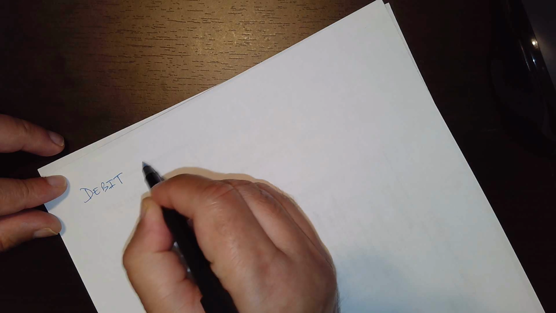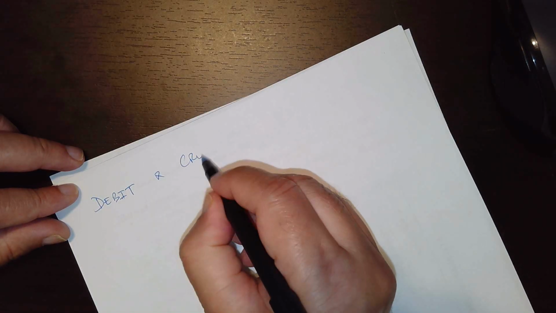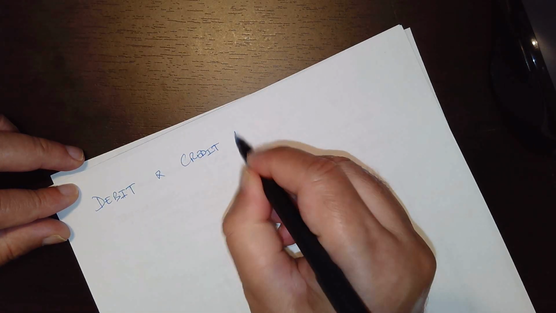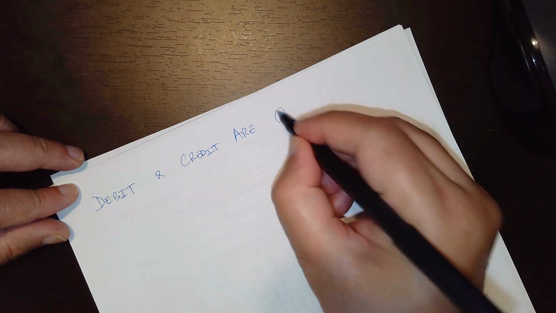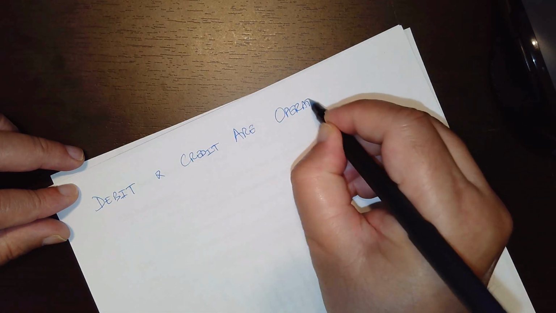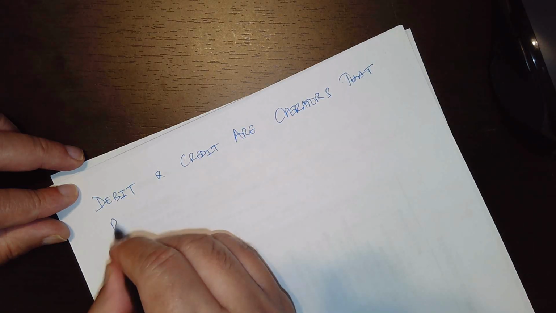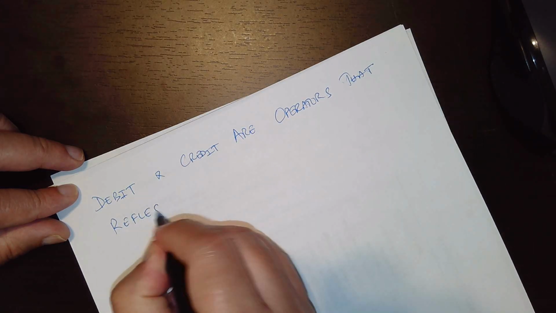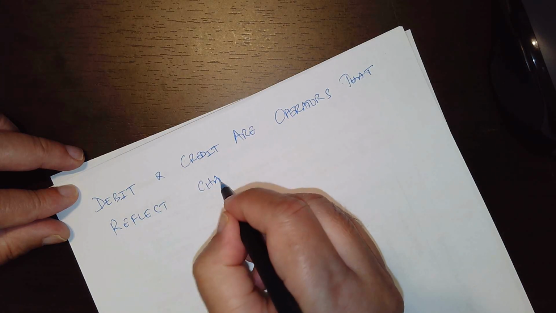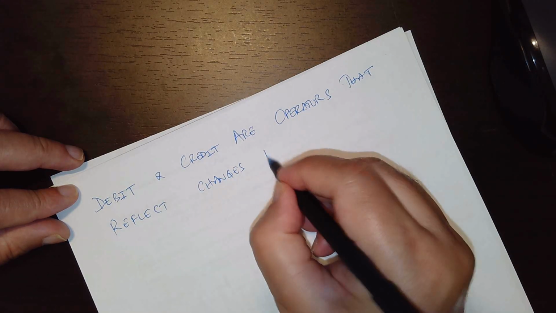Okay. Debit and credit are operators that reflect changes in any account.